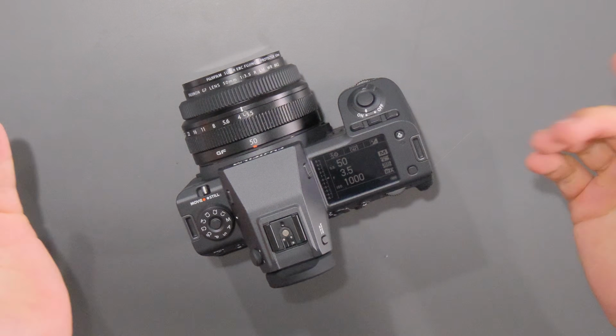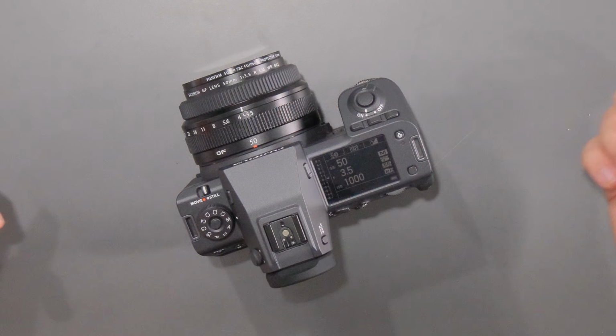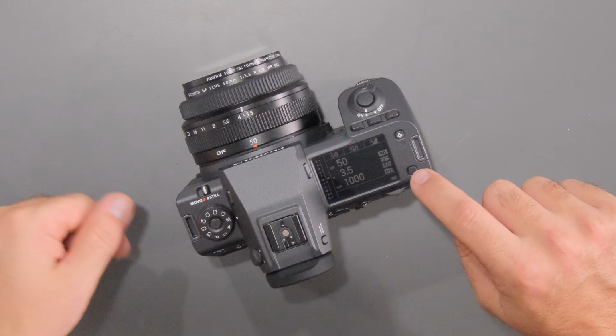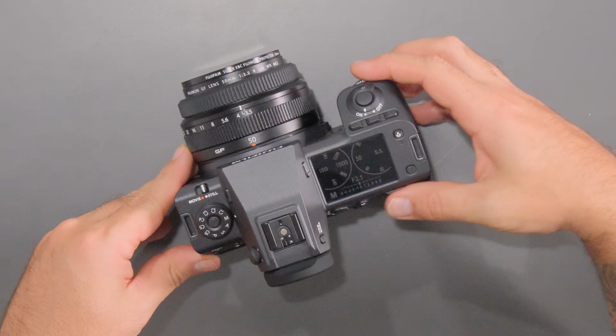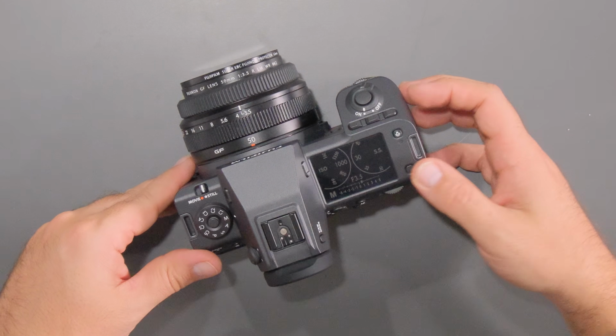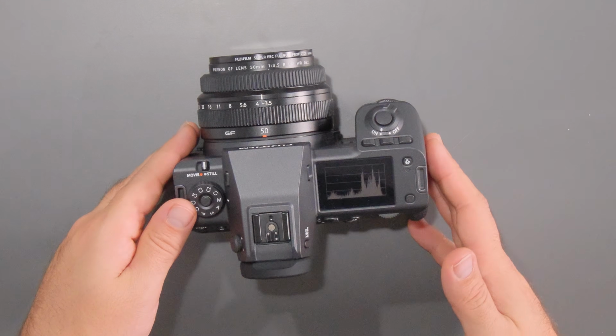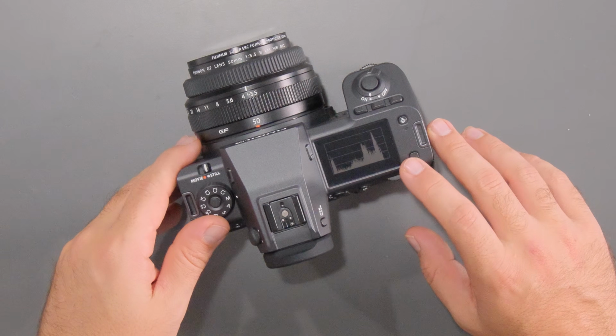So now let's talk about the top LCD, because there's a lot of things we can do with it. So first of all, I can light it up by simply pressing this button here. I can toggle the different view modes by pushing on this button. So I can have the virtual dials so that when I'm changing settings, I see my virtual dials moving, or I can have a histogram, a live histogram displayed onto the top LCD.